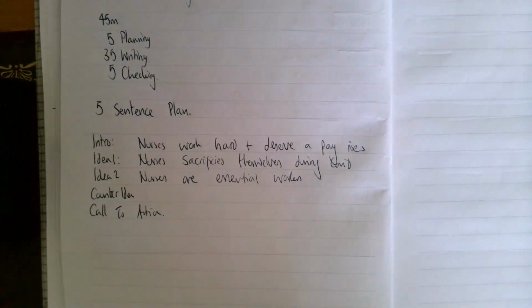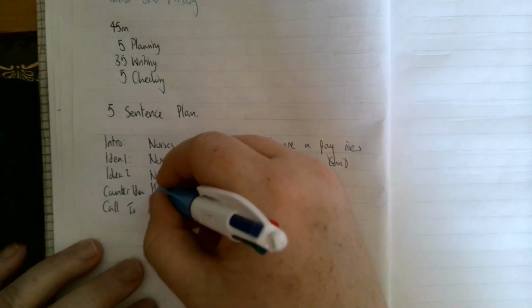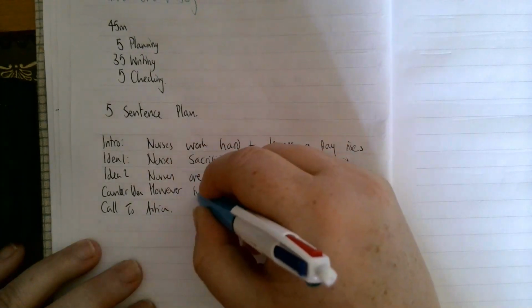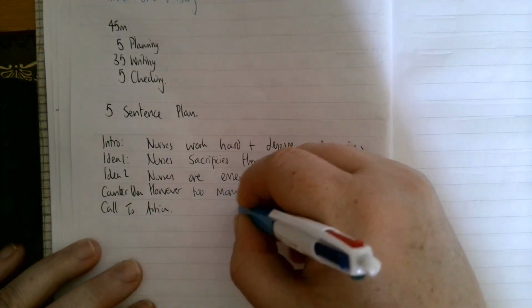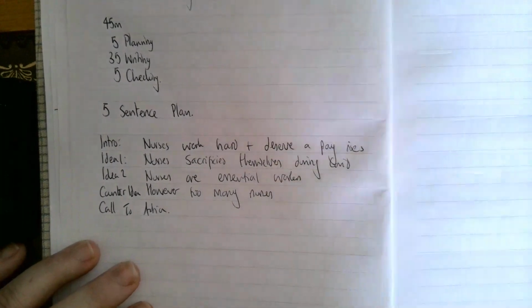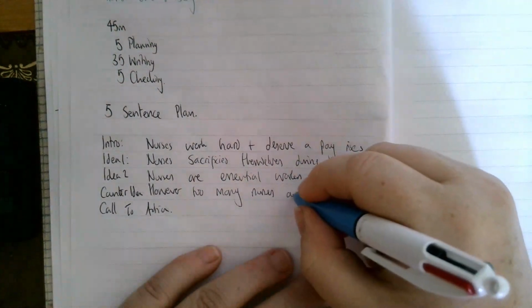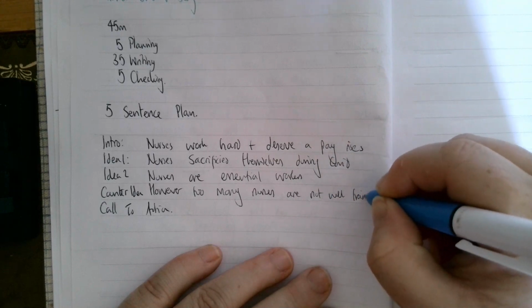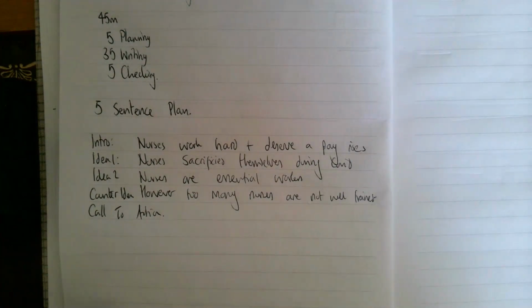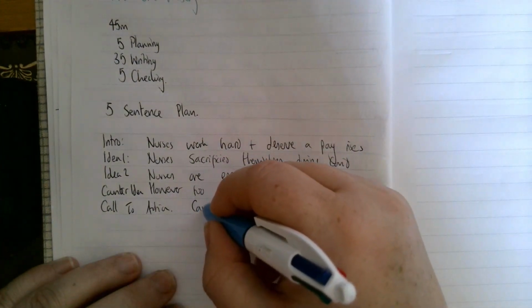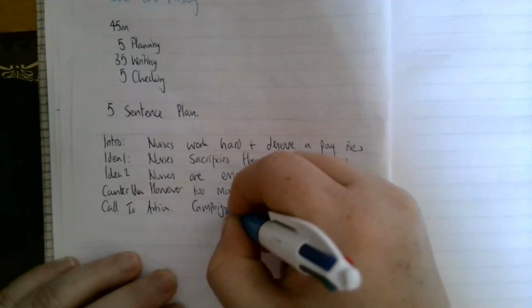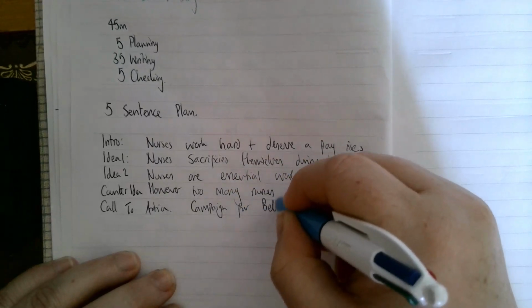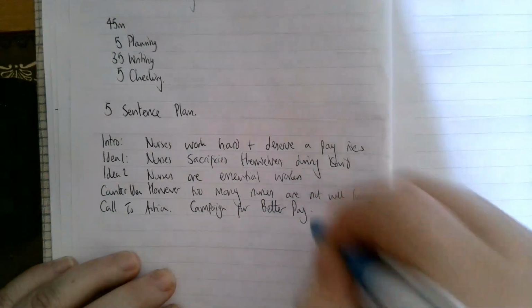A counter idea could be, however, too many nurses are not well trained. And then our call to action is what we want the MP to try and do. So here it would be campaign for better pay. That's the first way that you might choose to plan it.